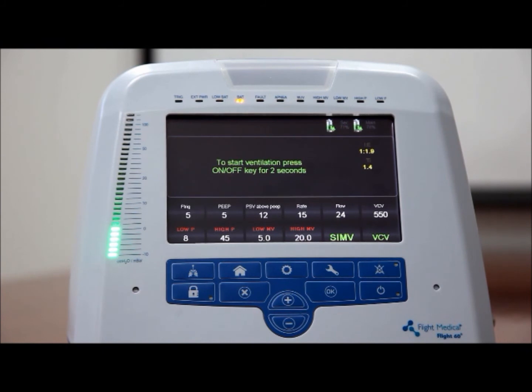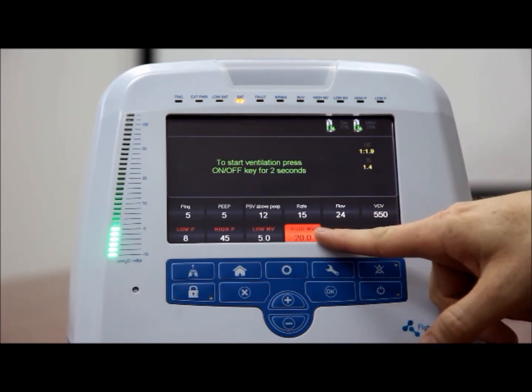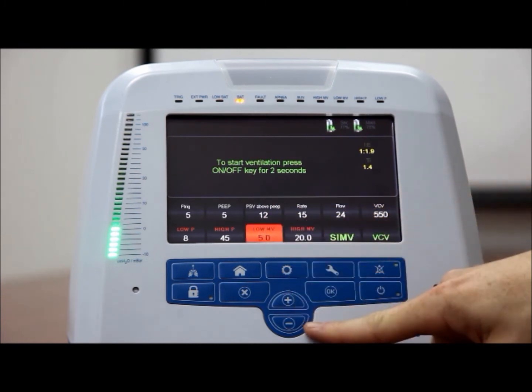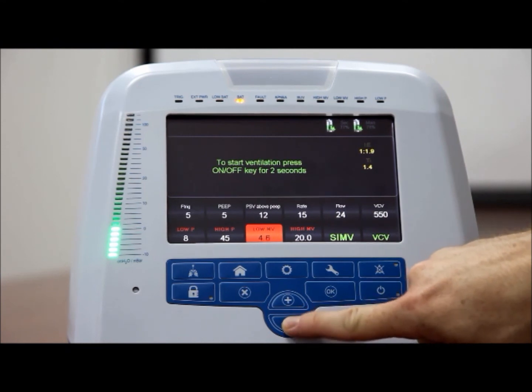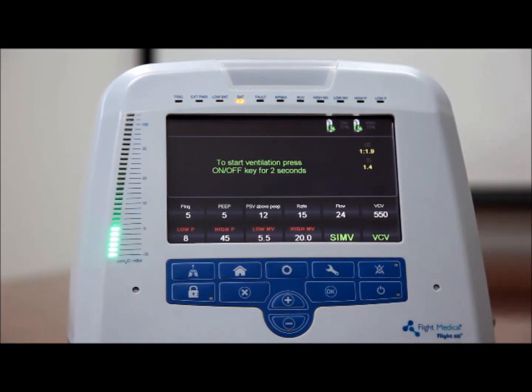Lower and upper minute volume alarm limits, low MV and high MV. The low MV and high MV values determine the lower and upper alarm limits of a patient's minute volume. Low MV. To set the low MV value, tap the low MV control button. Adjust the low MV value using the plus and minus button. If the patient's inspiratory or expiratory minute volume drops below the low MV set value, an alarm sounds and a message is displayed.